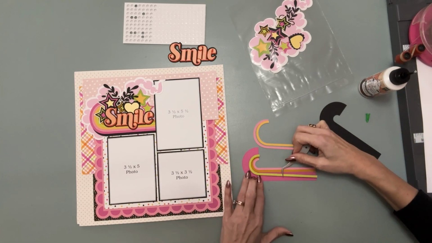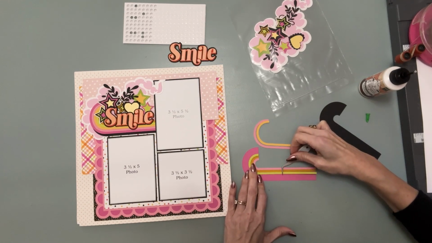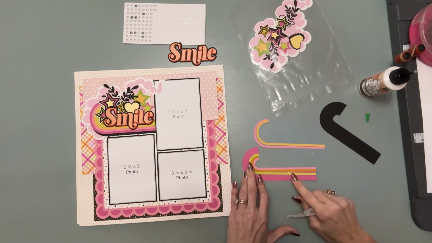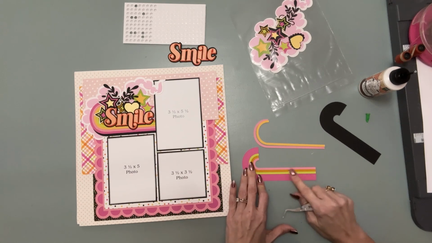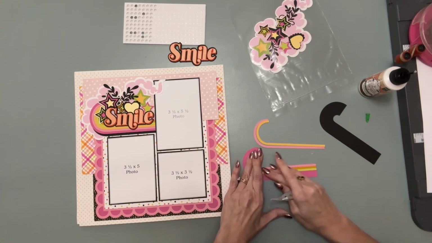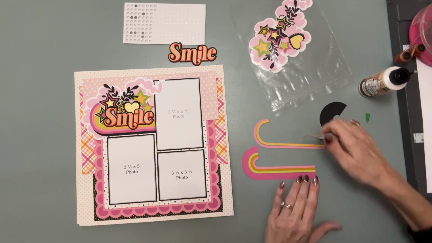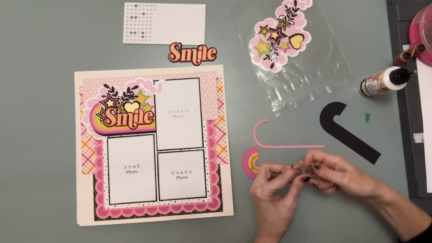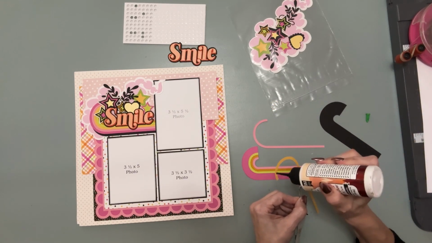And again, notice how our base is the smooth, and each of these rays are canvas. Perfectly a-okay to mix and match. I tend to go by what color works versus the texture.